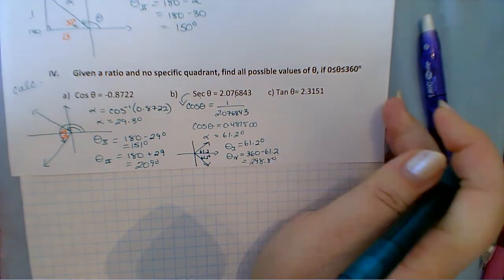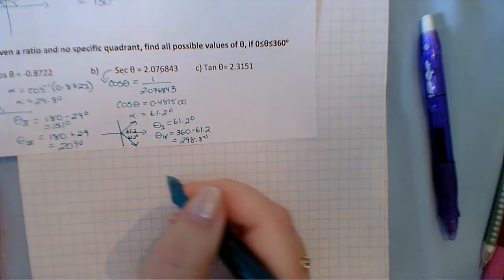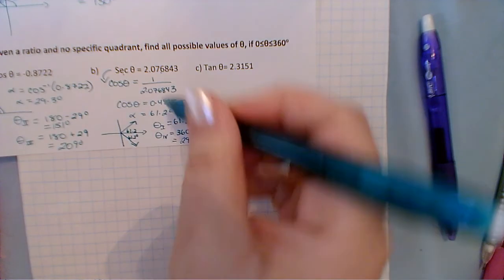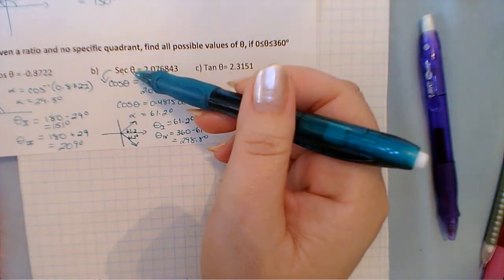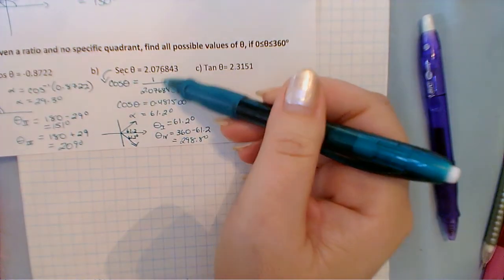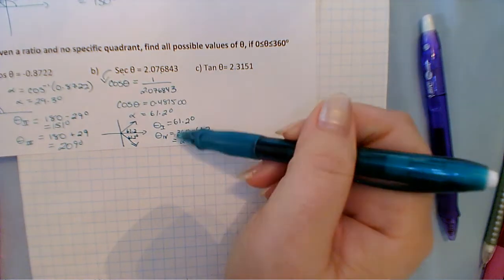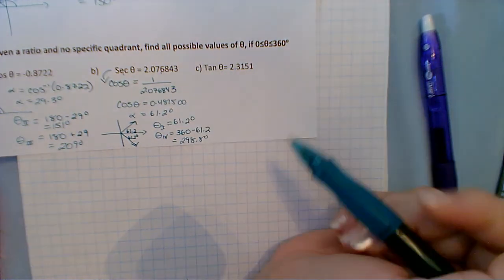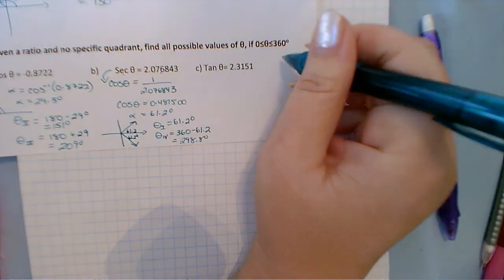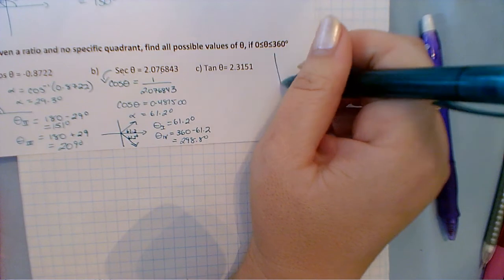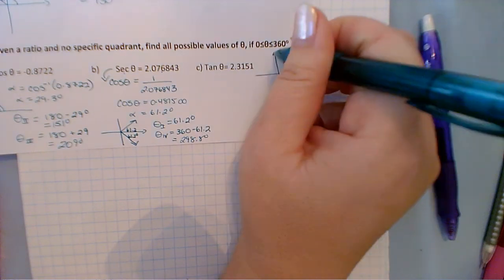Too many numbers today. And that will give me my two possible answers. So again, when you're given cosecant, secant, or cotangent, flip the ratio, also flip the number, then inverse, get your alpha, and then use your locations. Where is tan positive? Tan is positive where slope is positive.